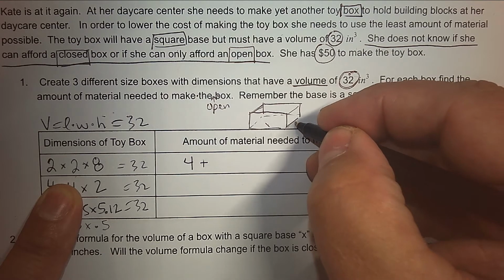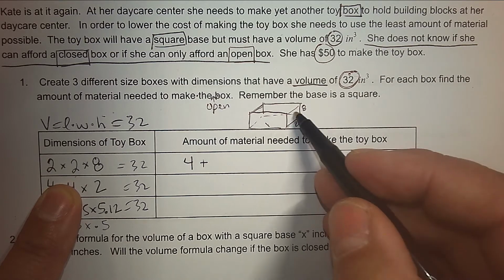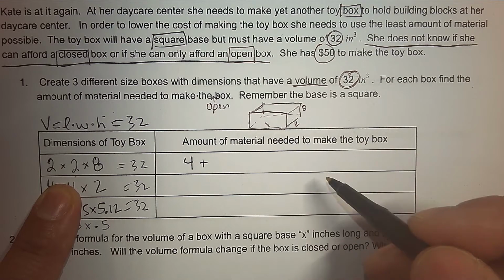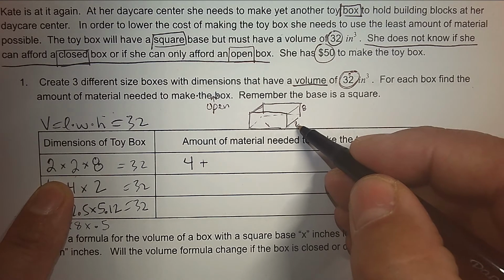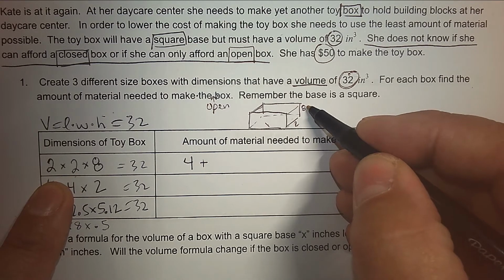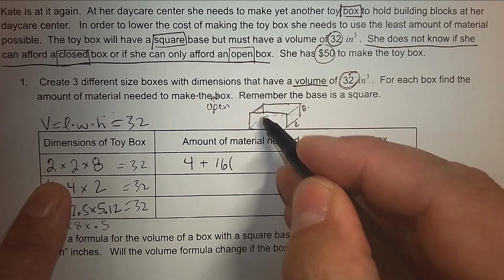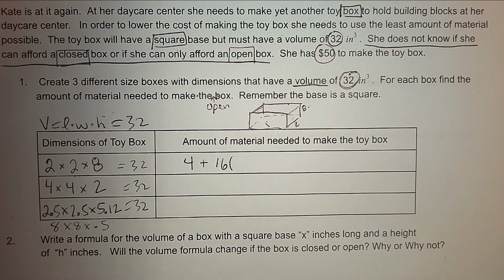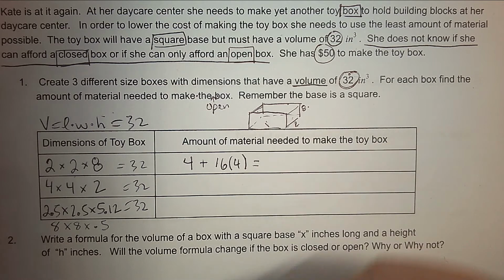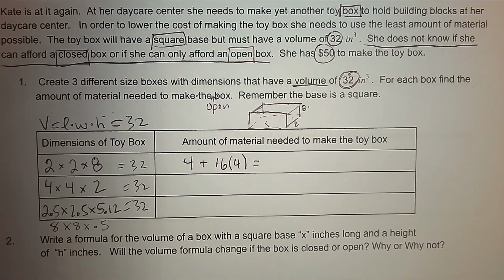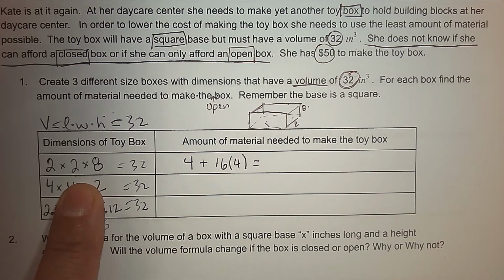Then, do you know what each rectangle would be? If the base is 2 and the height is 8, what size would be the rectangle? How do you find the area of a rectangle? It would be 2 times 8. Because it's a square base, all the rectangles are the same size. So how many rectangles do you have?